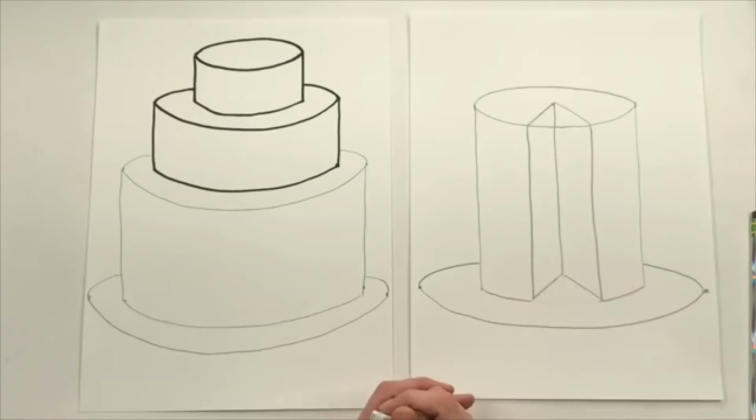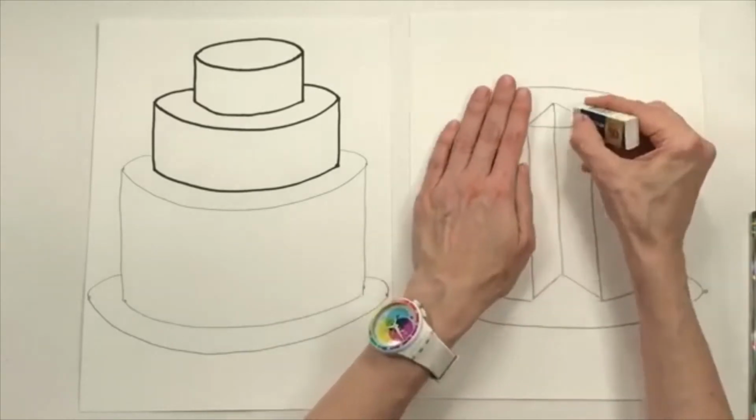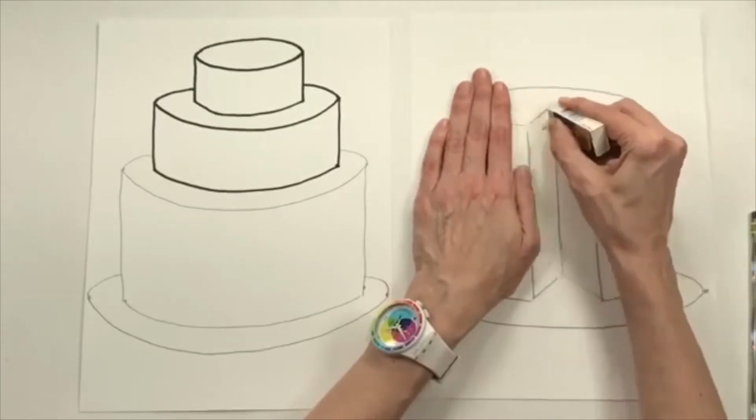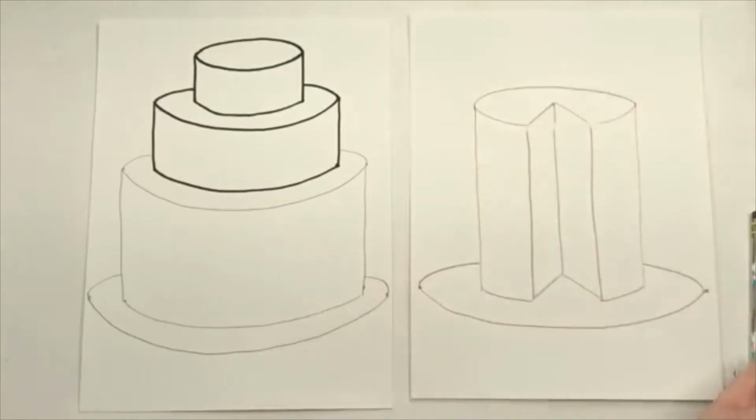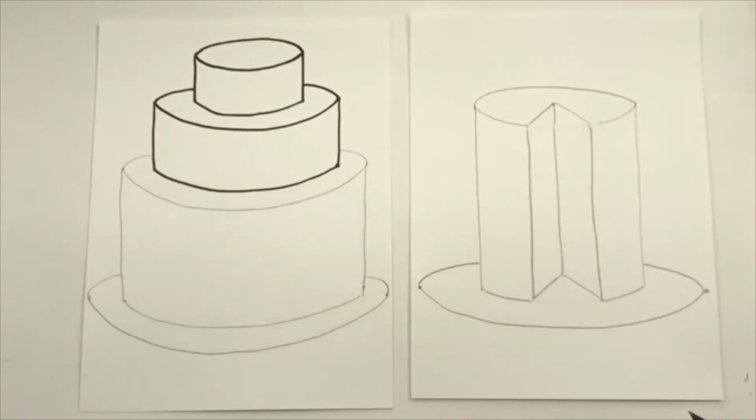Do you know what lines to erase here? This and that. You got it. We're just erasing these two lines right there. Perfect. Now I have a cake that looks like it's going back into space.